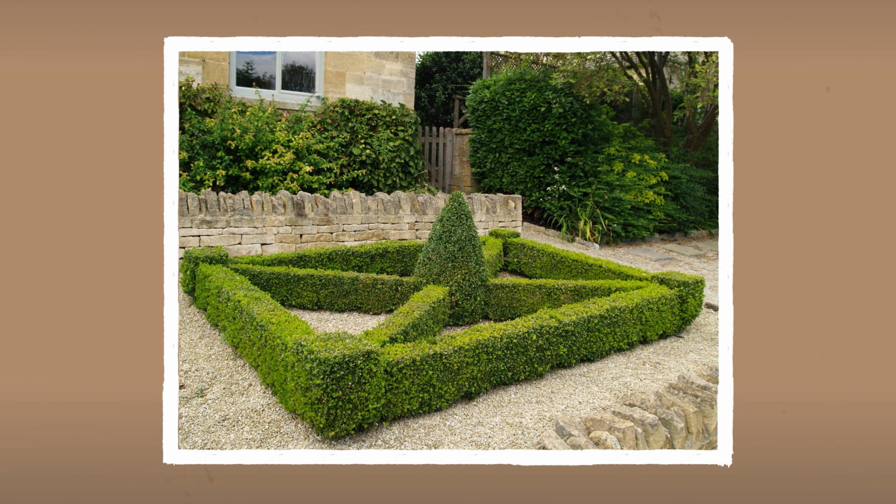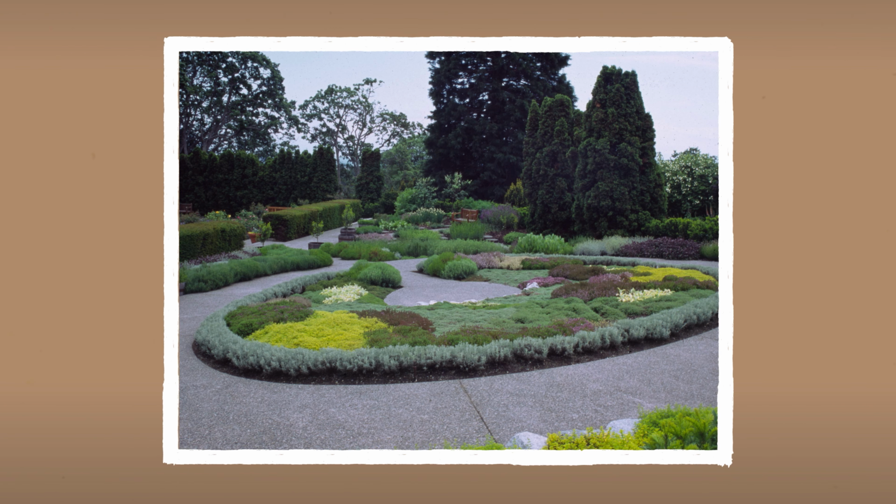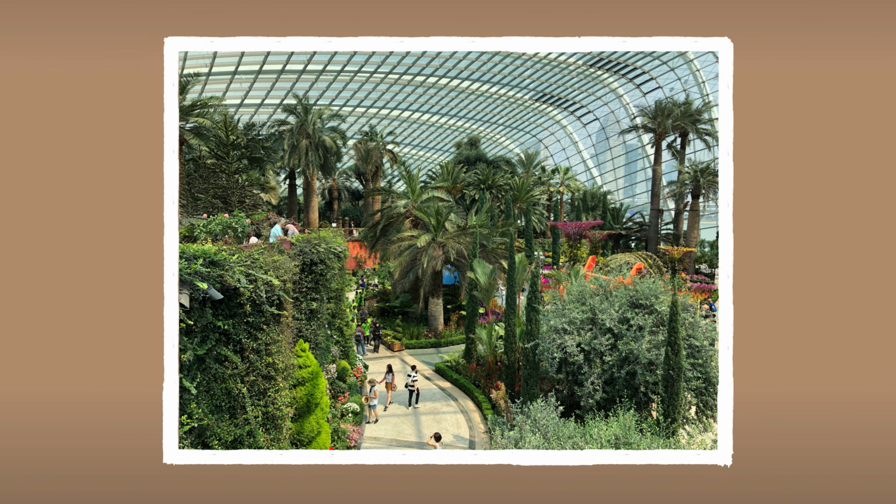Proportion refers to proper sizing or scaling of components in relation to each other and to the total picture. Tall trees are not in proportion if seen in a small courtyard. Neither is a bonsai in proportion in the middle of a large expanse of lawn.